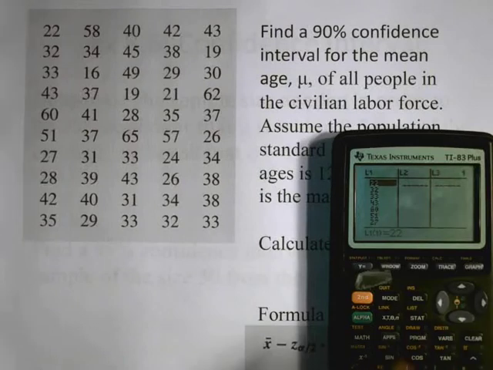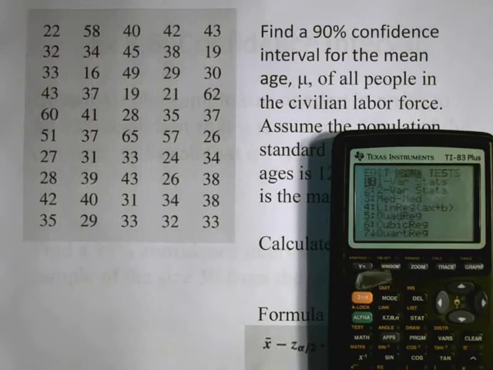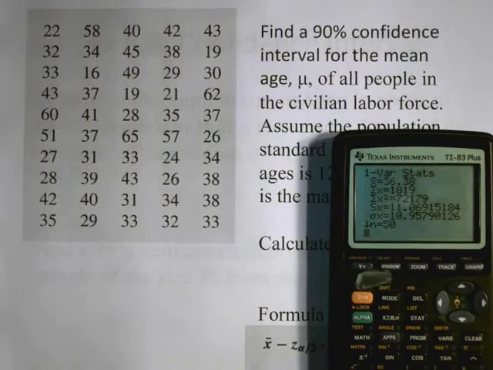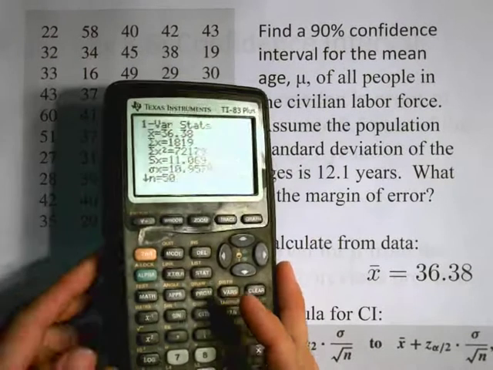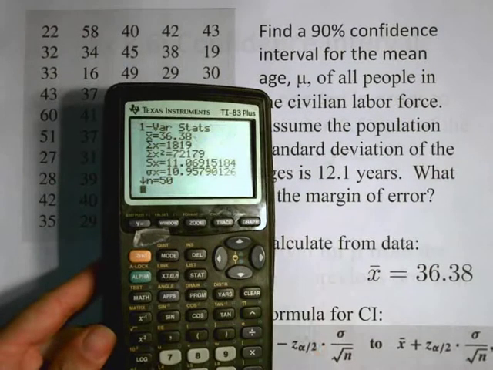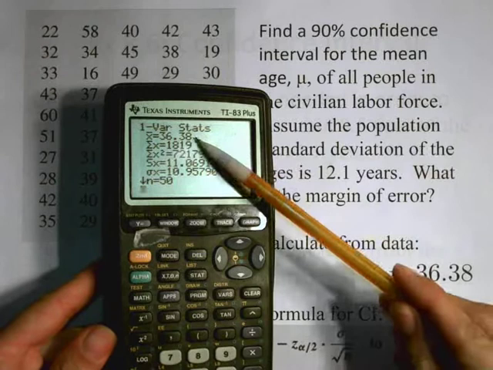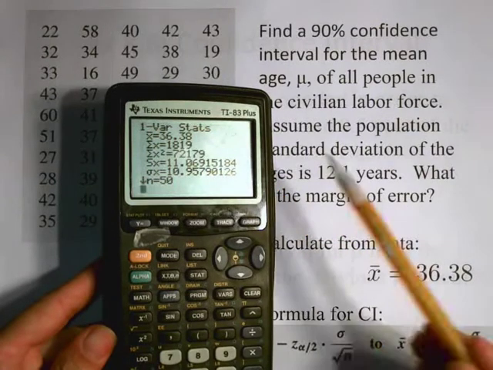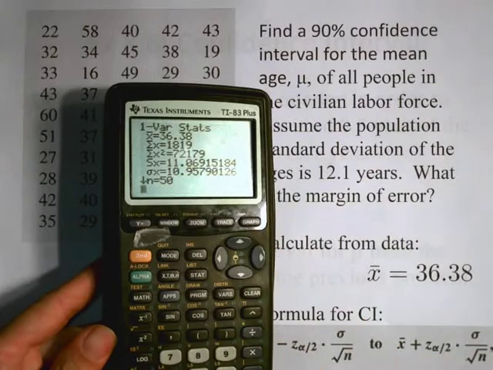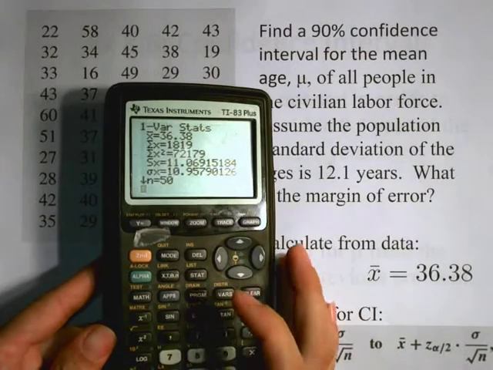It took surprisingly little time. So things that we've done before with this list is we've gone zoom, we calculated the one variable statistics, and here I see that the mean value is 36.38. So I went ahead and wrote down that the mean value is 36.38. And that's really all that we need of this right now.